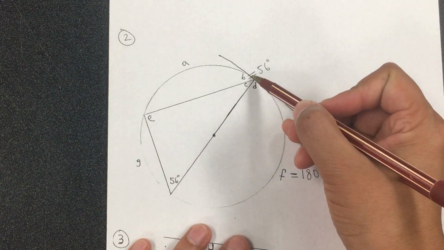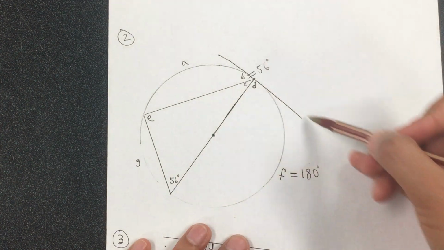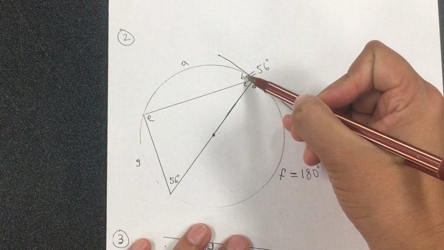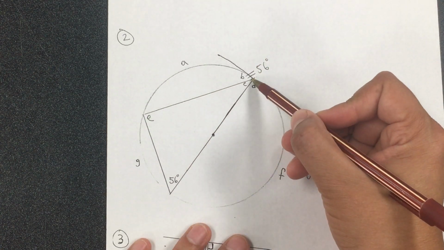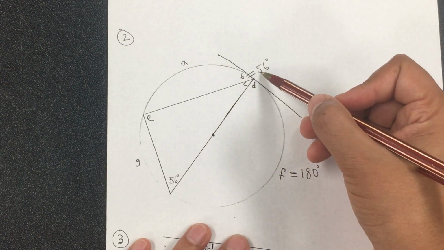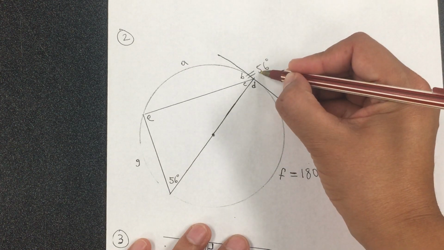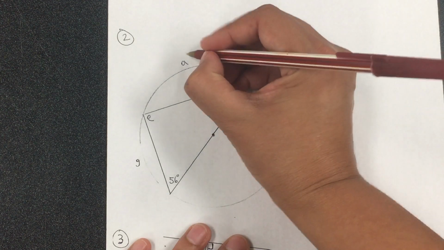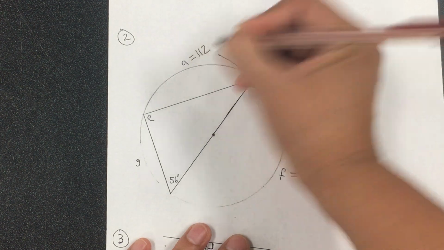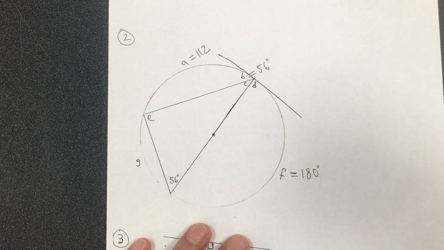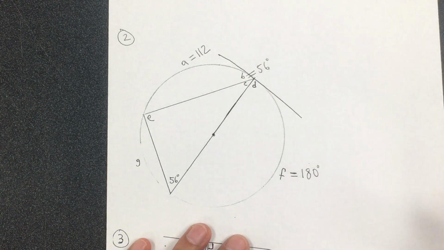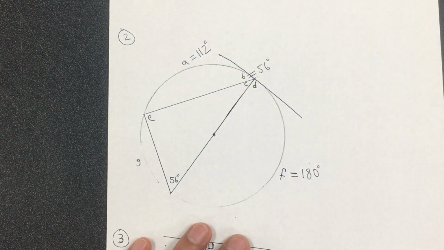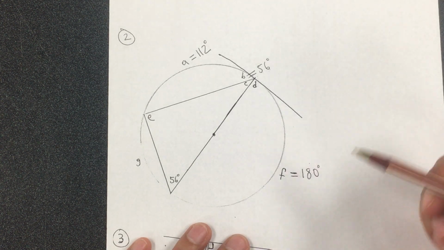Then we also know that if this chord and this tangent form this angle of 56, the arc formed by that same chord is twice as much. So double 56 is, double of 50 is 100, double of 6 is 12, so this is 112. Or you can just say 2 times 56. 2 times 6 is 12, carry 1. 2 times 5 is 10, and 1 is 11. Okay, so A is 112 degrees. Okay, where else can we go?